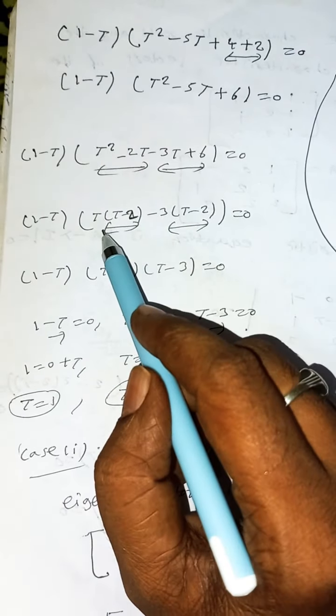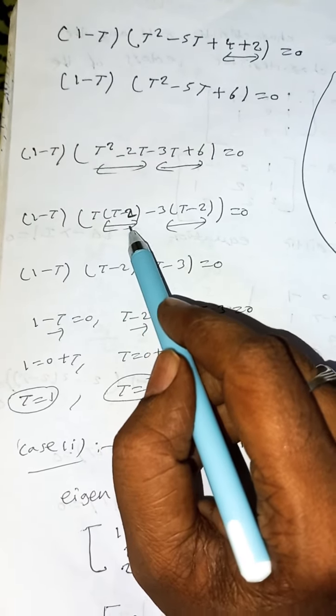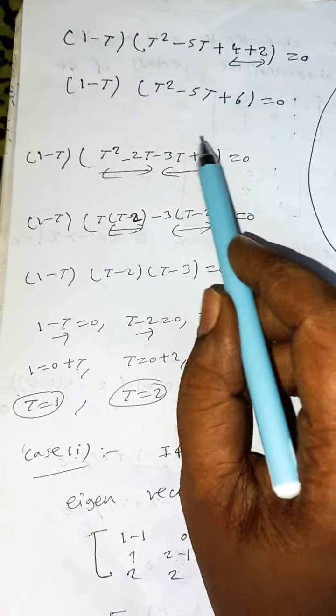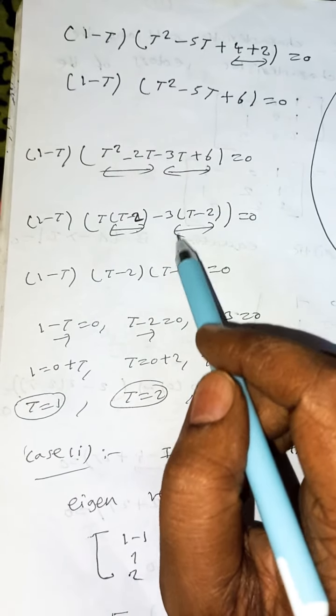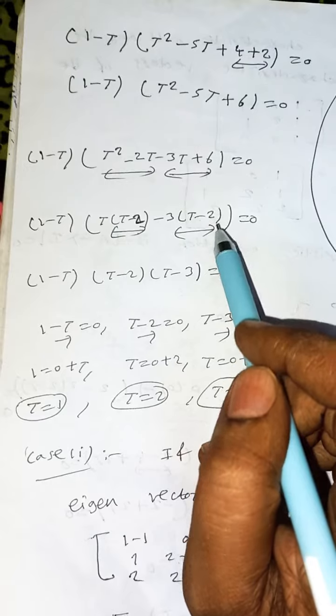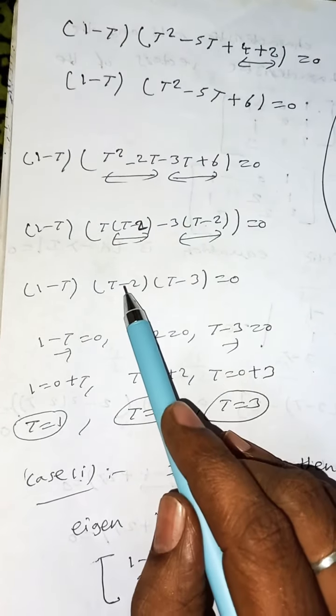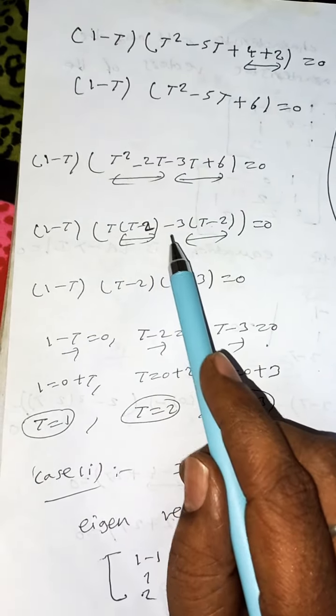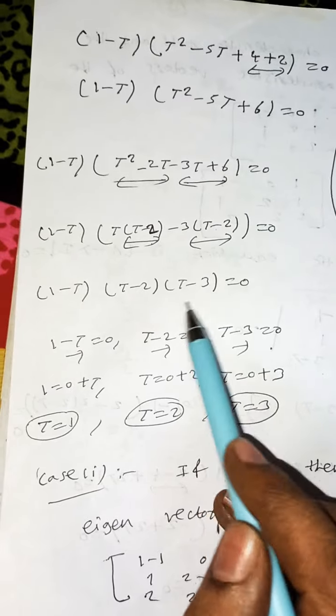In the first two terms we can take lambda common, so we get (lambda - 2). In the last two terms you can take -3 common, and you will get (lambda - 2). Here we can take (lambda - 2) common, and we get (lambda - 3) as the remaining term.